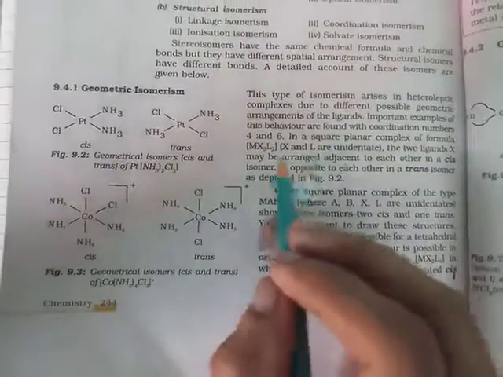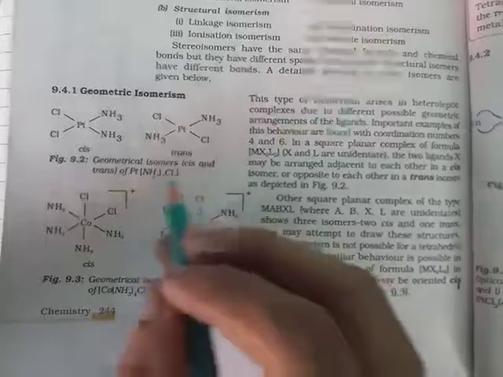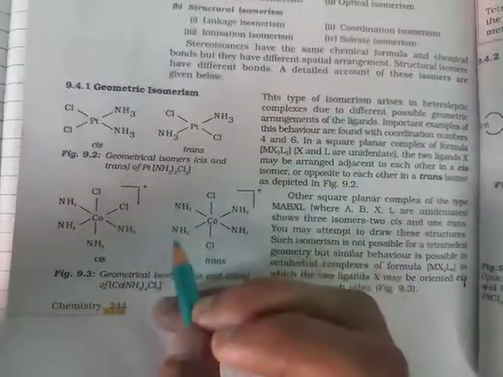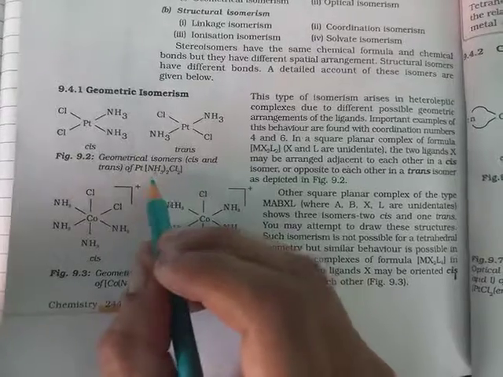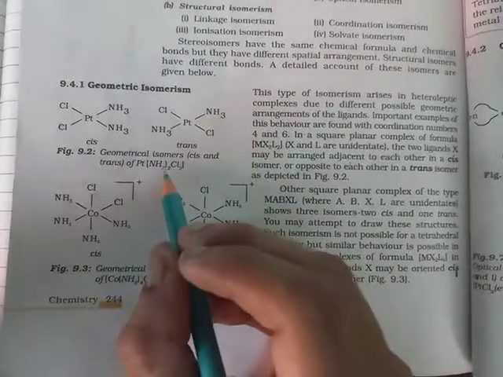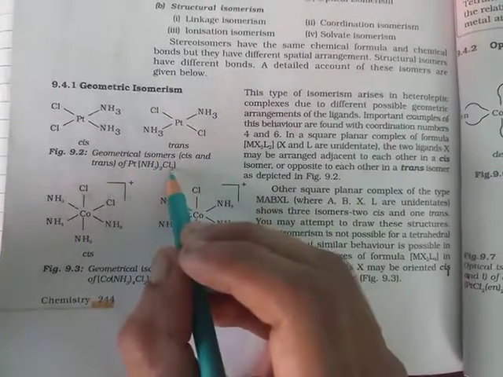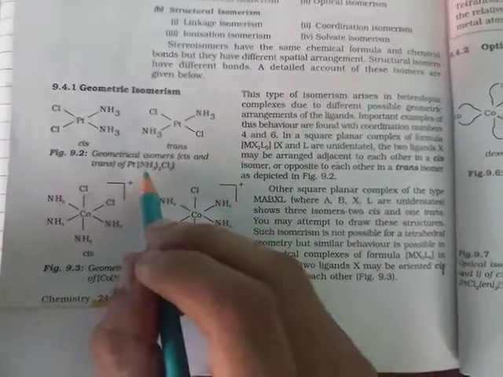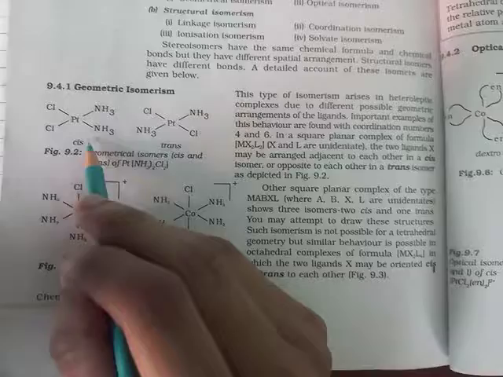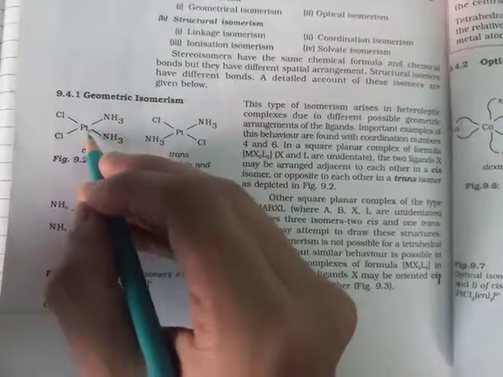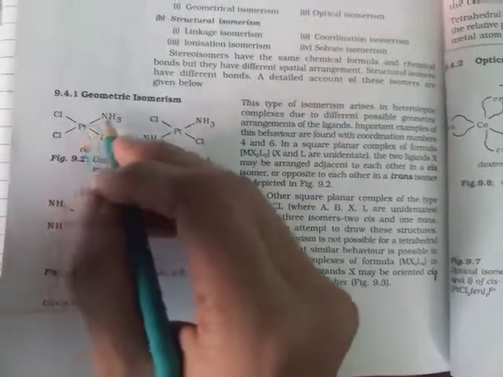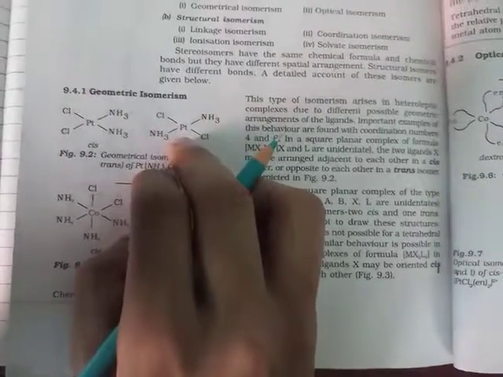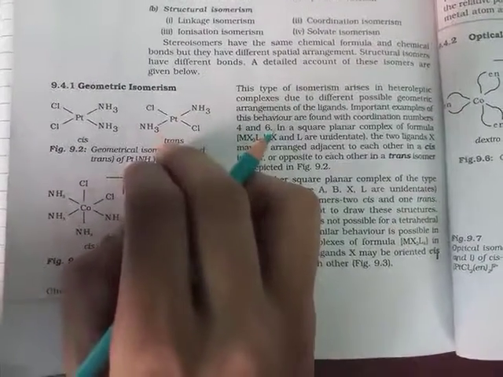For this case, MX2L2, we can take the example of Pt(NH3)2Cl2. You can see Pt is M over here, X is NH3, and Cl is L over here. This is an example of this type. In this case, this can be written in this form: for Pt, Cl on the same side and NH3 on the same side. This is the cis form. Similarly, this form is the trans form, right?